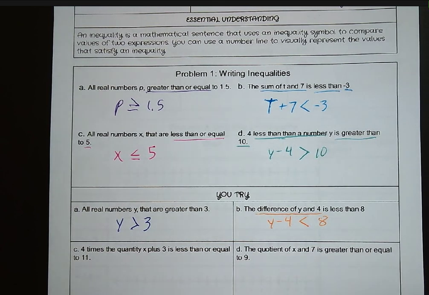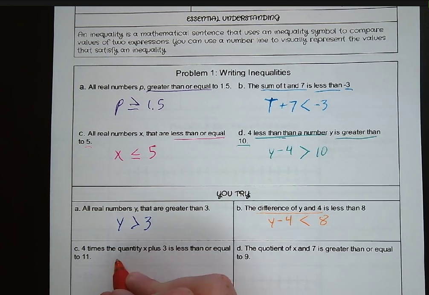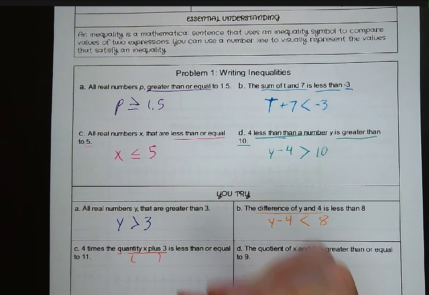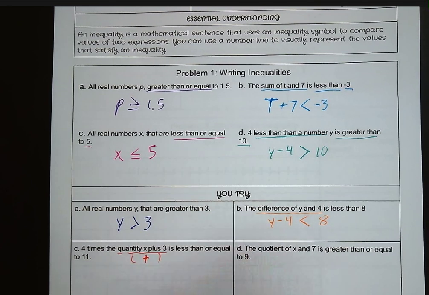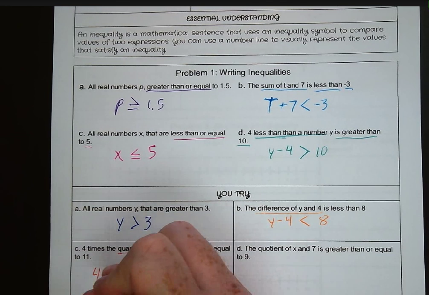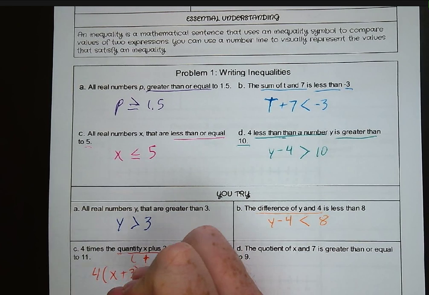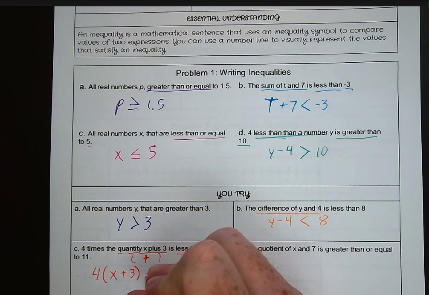Letter C, 4 times the quantity x plus 3 is less than or equal to 11. So the quantity x plus 3, remember that tells us we're dealing with parentheses. We've got addition in there. All right, so we've got 4 times the quantity x plus 3 is less than or equal to 11.